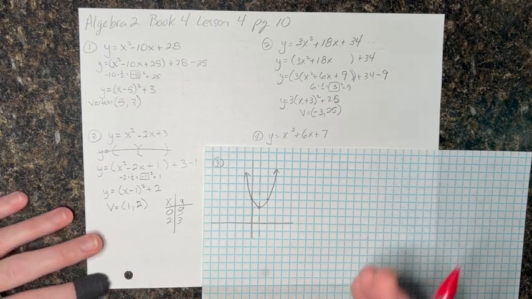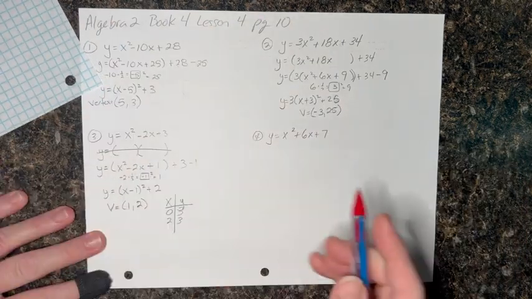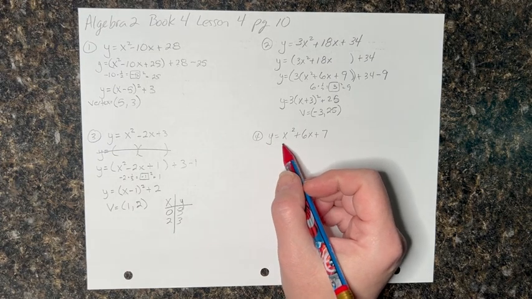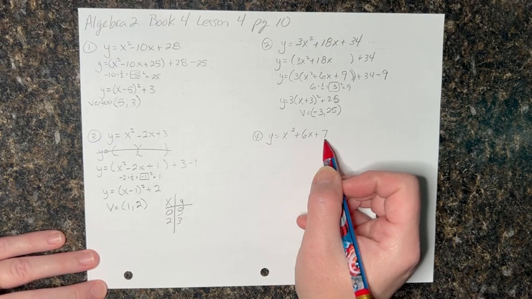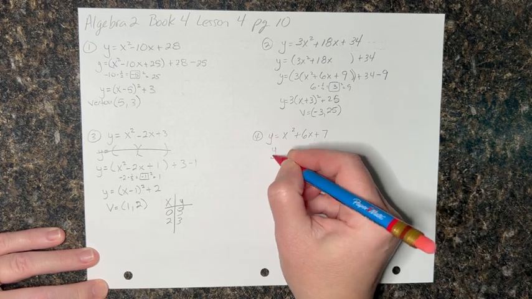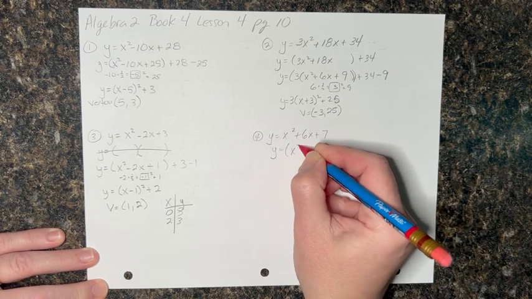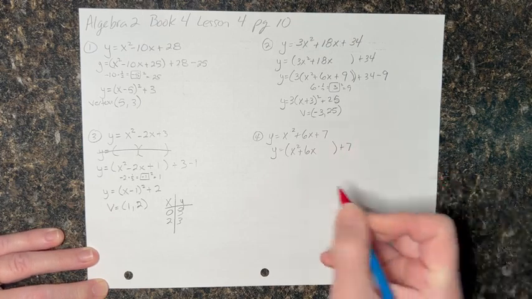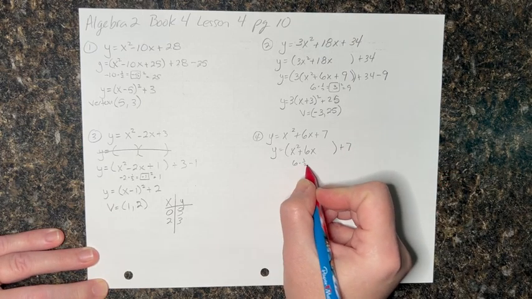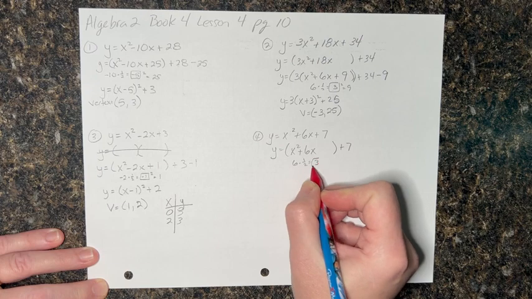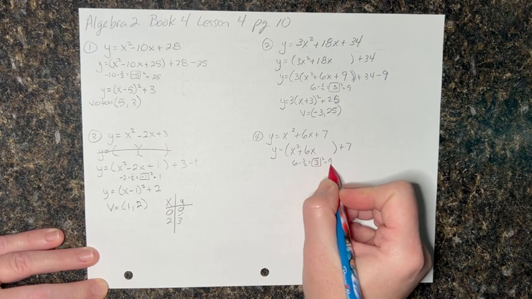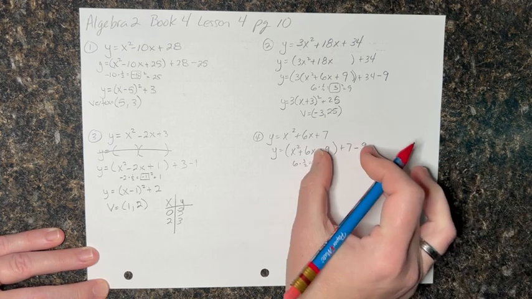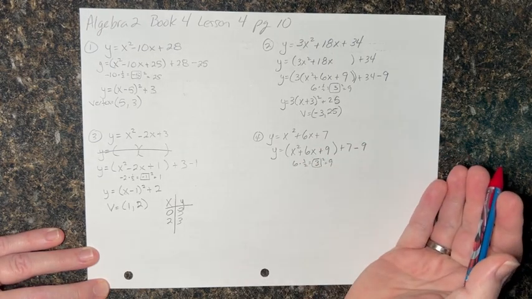Okay? Let's take a look at number 4. For number 4, we have y equals x squared plus 6x plus 7. So y equals x squared plus 6x, leave a space, plus 7. 6 times 1/2 equals 3. That's in my box. Squaring it gives me a 9. So plus 9 minus 9. We've added 0 in the form of 9 minus 9.